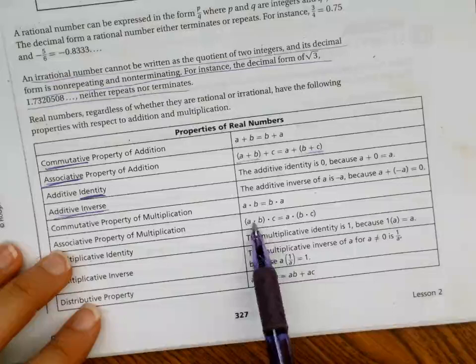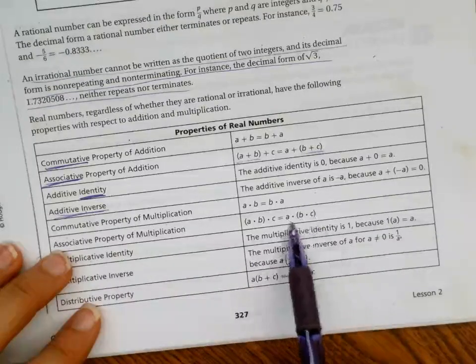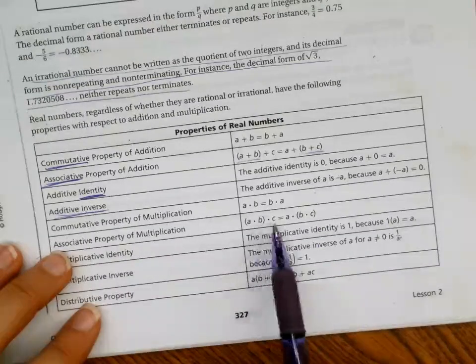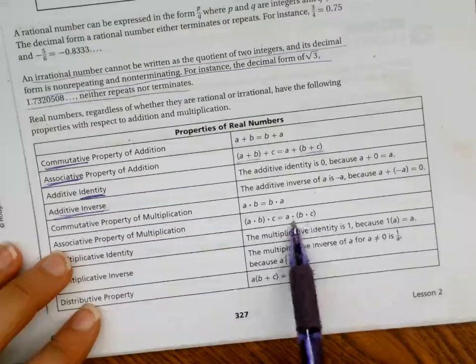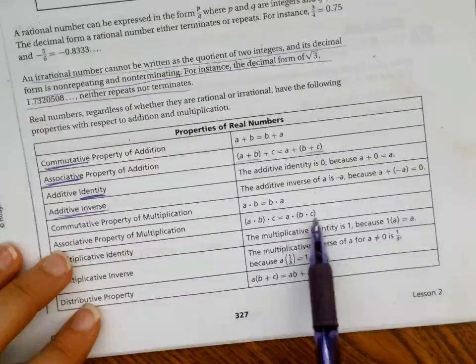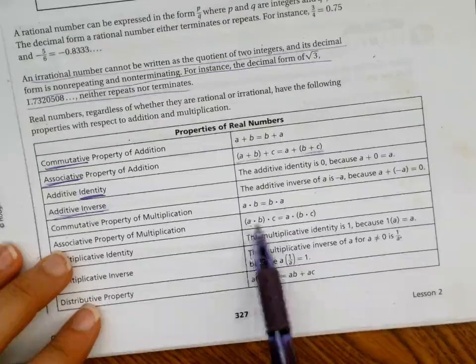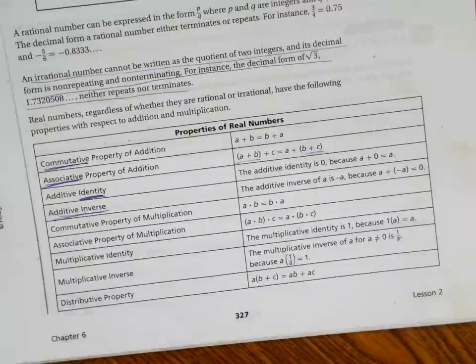This is over multiplication instead of addition. So B was with A, dumped A for C. He's associating with someone new. So you're going to do B times C before you multiply it by A. Here you did A times B and then multiplied by C. Multiplication is associative. It doesn't matter which order you multiply the 3 numbers in, you will get the same answer.